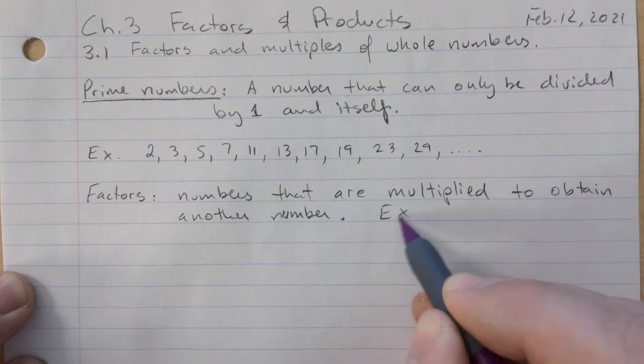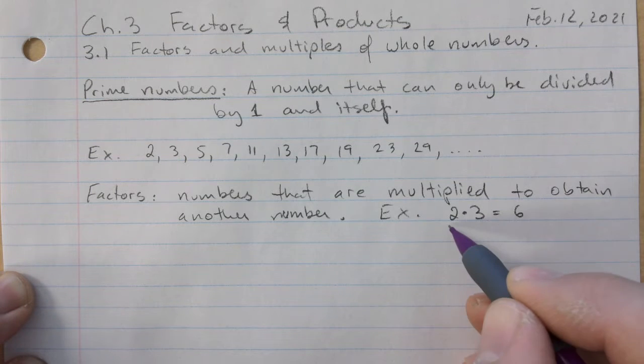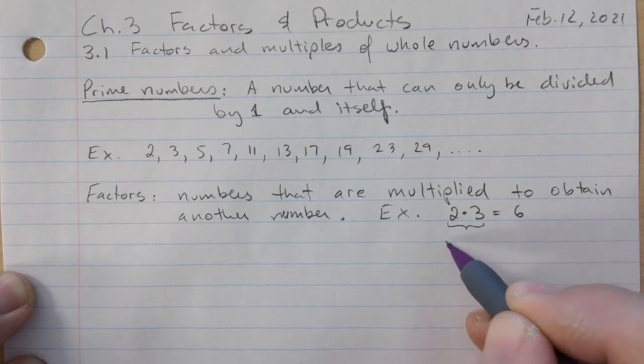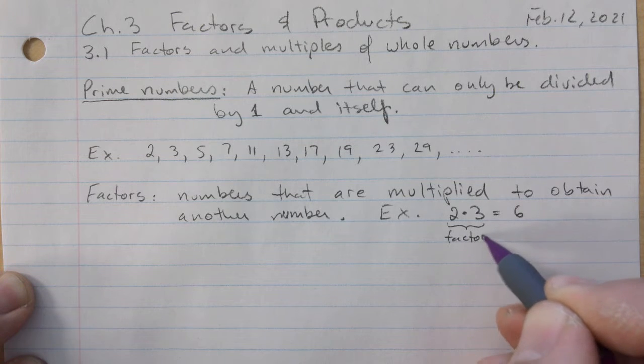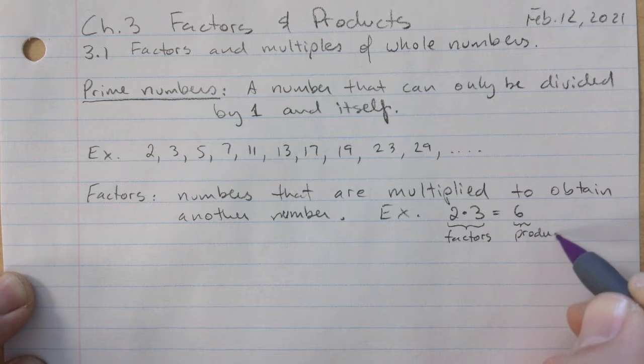So example, 2 times 3 is equal to 6. These are the factors. And this is the product, or the other number.